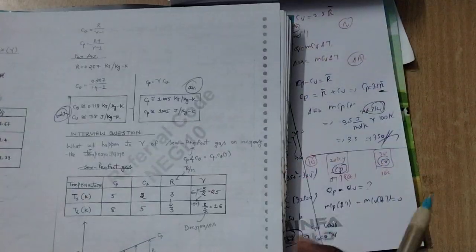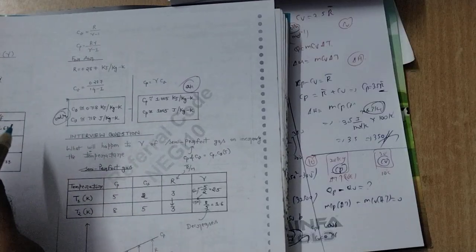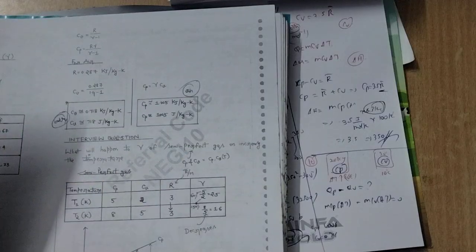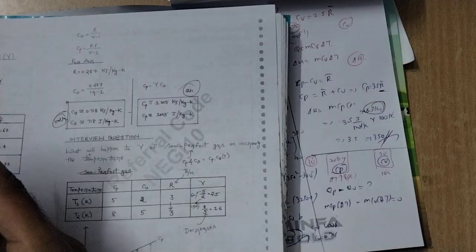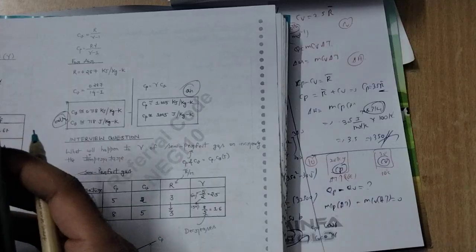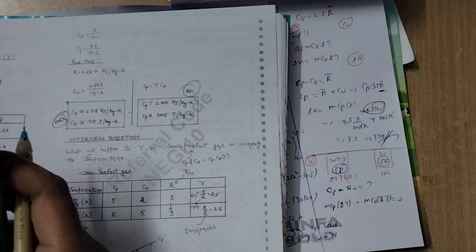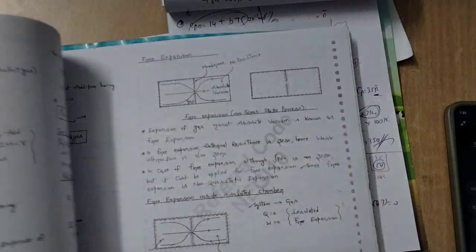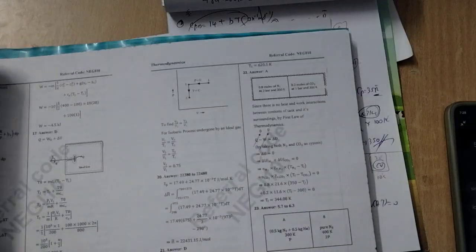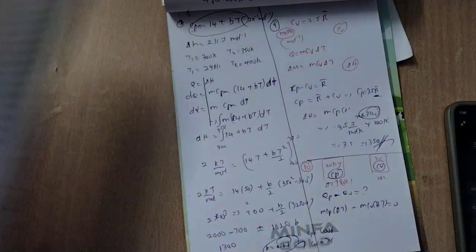Let us try. So 20 into 1.005 into 10 is, 283 minus 273, minus 20 into 0.718 into 283. So yes, maybe I am wrong.